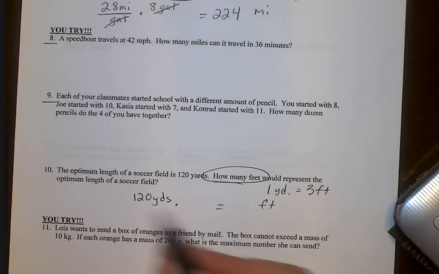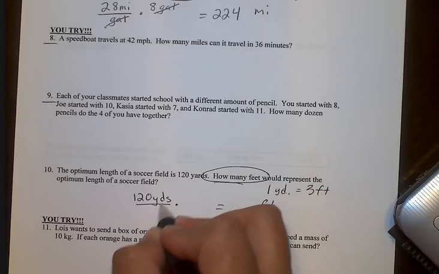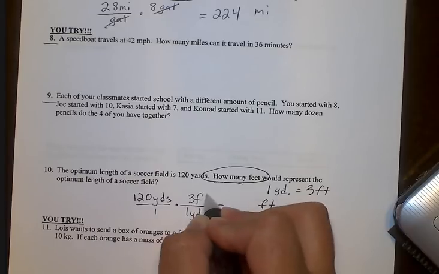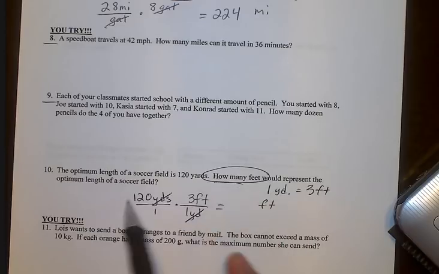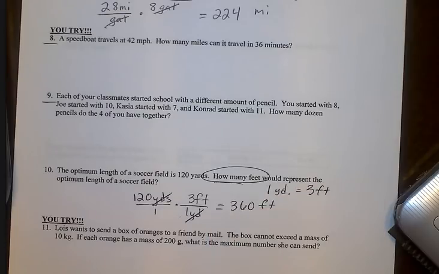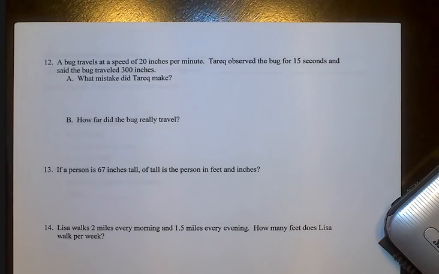So 120 yards. Yards is right now on top, so when I do the conversion step I need it on the bottom. So those cancel, multiply straight across, divide by anything on the bottom. If they're ones, I don't have to. So 120 times 3, could divide by 1, but it's 360, so 360 feet. Okay, 11 is going to be a you try, and I'm going to help you out with 12.